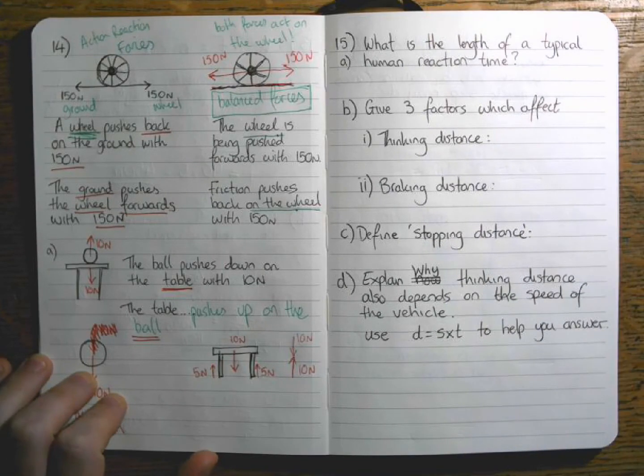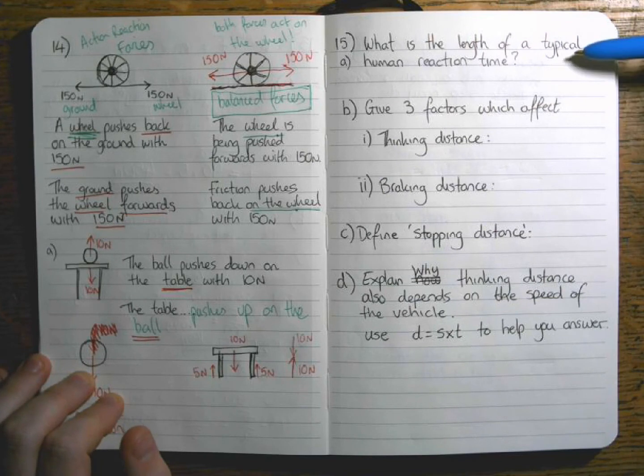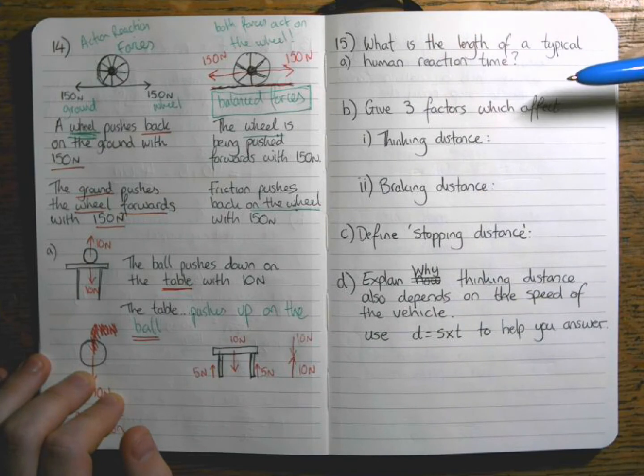Welcome back to part 2 of Forces in Motion. That's the CP2 topic of Edexcel Physics GCSE. We're going to pick up where we left off, and we're moving into the section that deals with stopping distances with cars on a road.